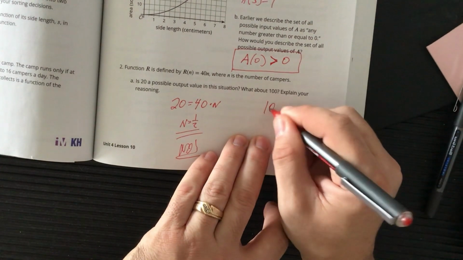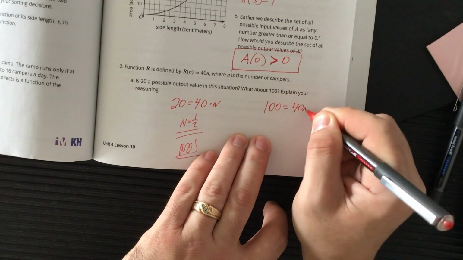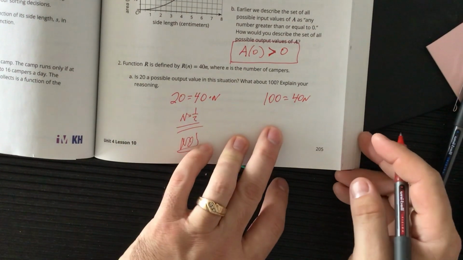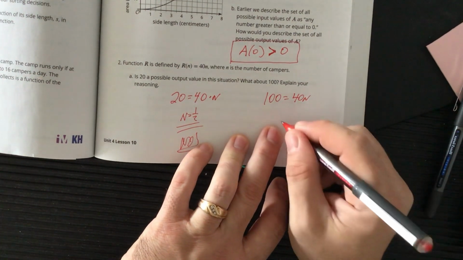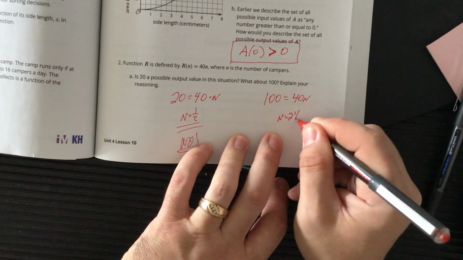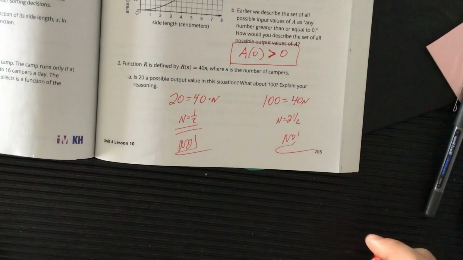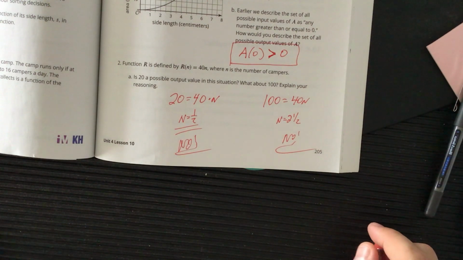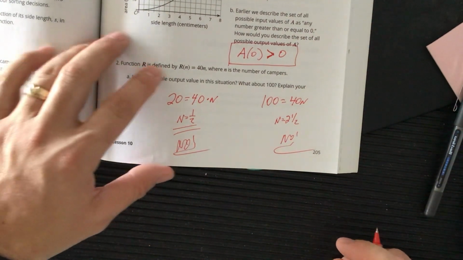How about 100? No. Why not? Yes. What do you mean? You can't have... Yeah, I think it's 2.5. Same reason as the first one. No, those don't work. Not possible in either case. Can't have a half a camper.